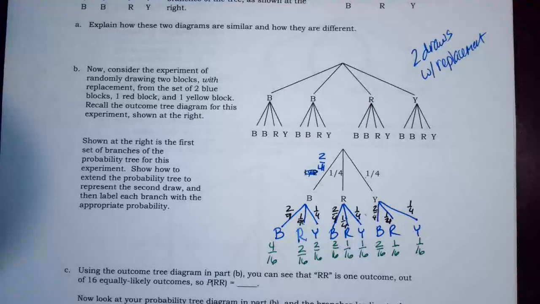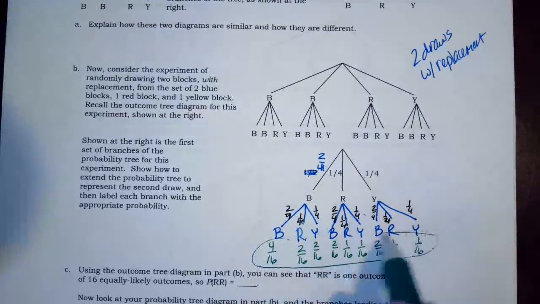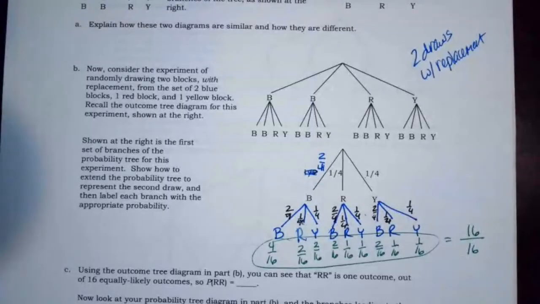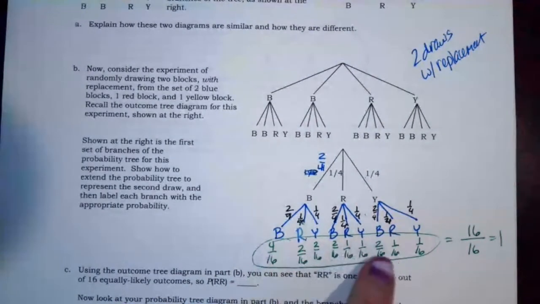Now I want to double check and make sure that I've done it correctly and I've got my entire sample space represented. So I want to think about adding all of these probabilities together, and what I should get would be 16 out of 16, or 1 whole thing. I've got all possible outcomes. So 4, 6, 8, 10, 11, 12, 14, 15, 16. So we know we've done the multiplication correctly.